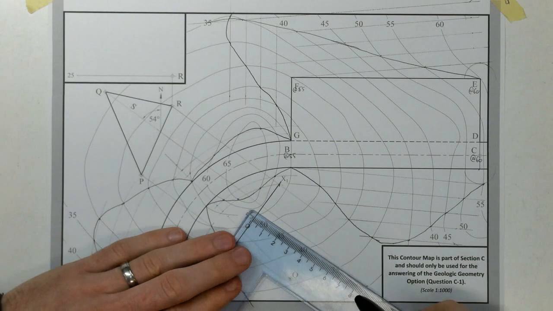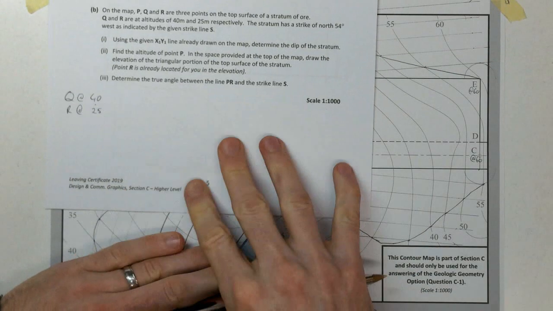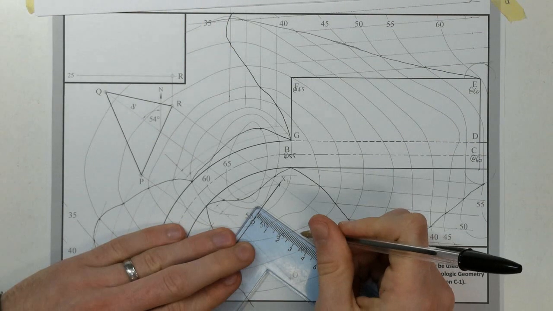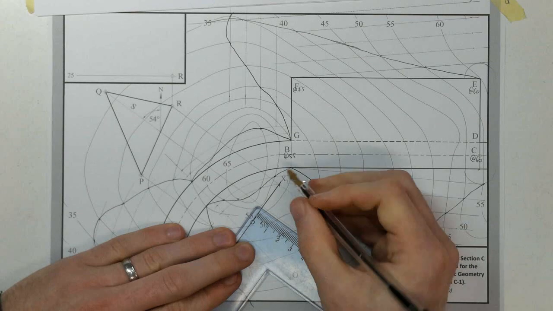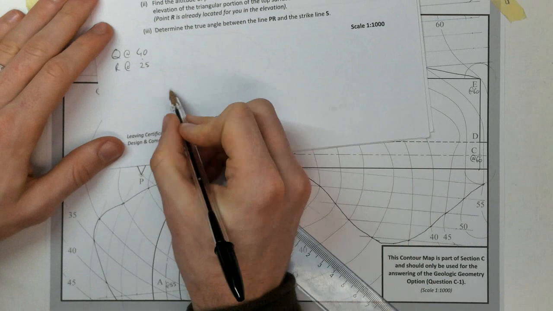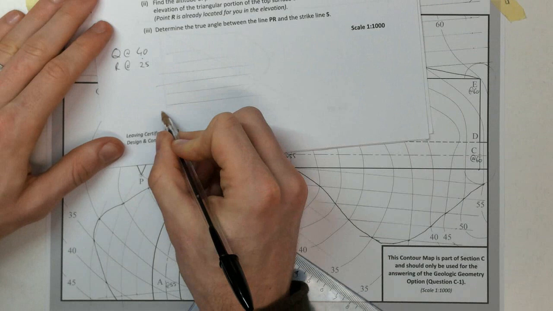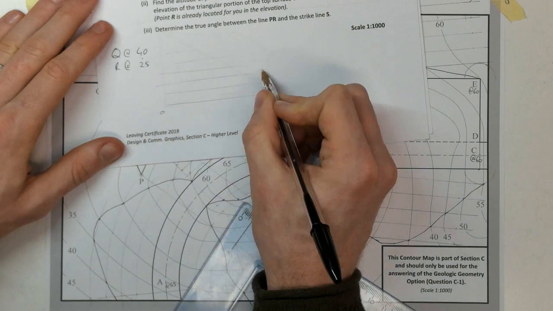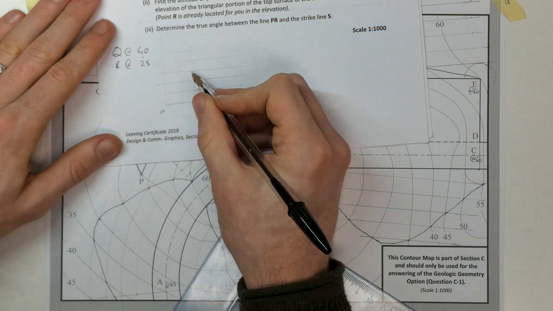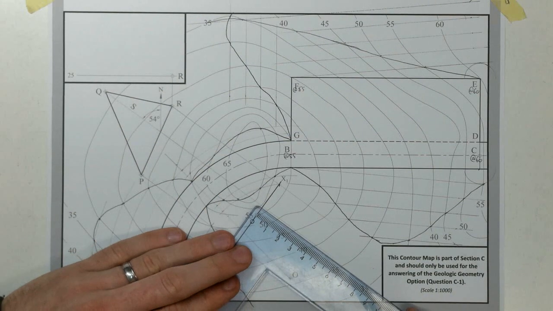Q is at a height, it says in the question, of 40. Okay, so Q, which contains the strike line, is at a height of 40. Now we're at 25 here, so if you imagine we're going up in levels, right? We've skipped from 0 all the way up to 25, okay? So we don't need to count all that 25. We're only going the distance between R and Q, which is 15, okay?